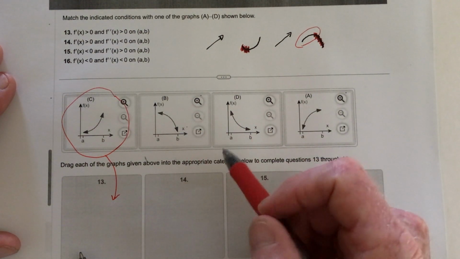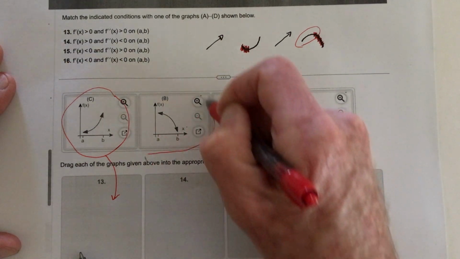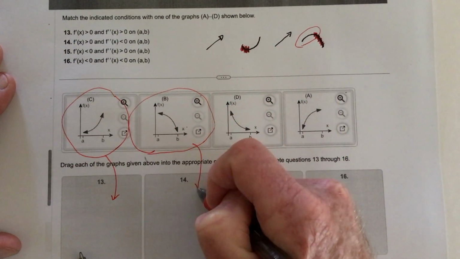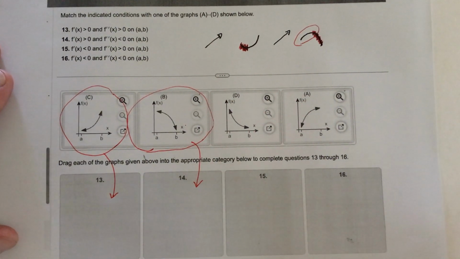Boy, they didn't try to trick us, did they? They put them in order. Or at least for the first two, they put them in order.